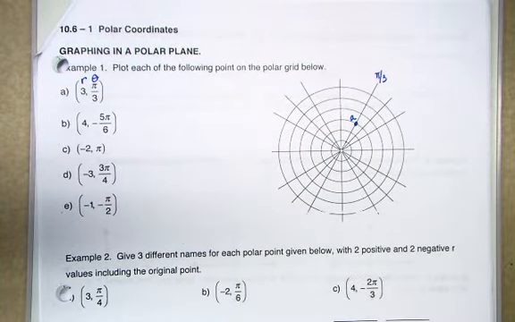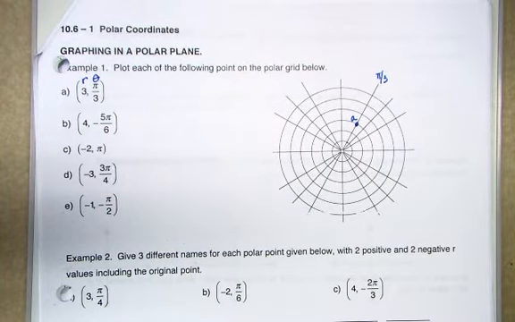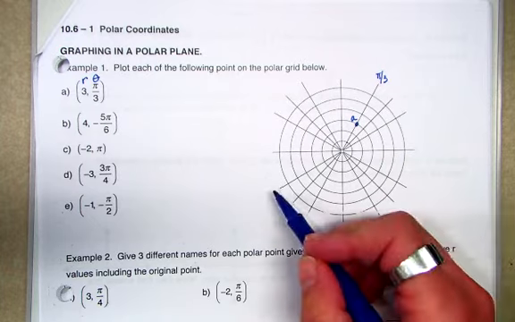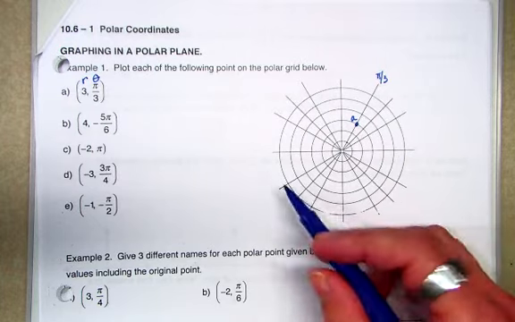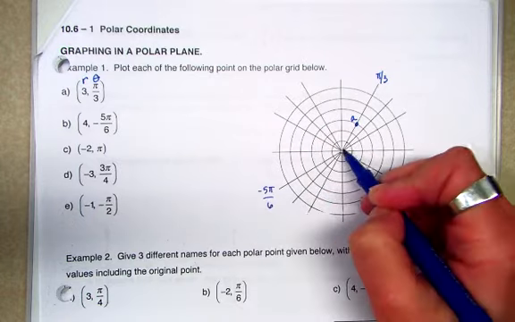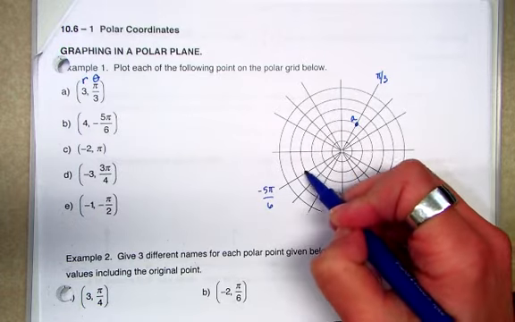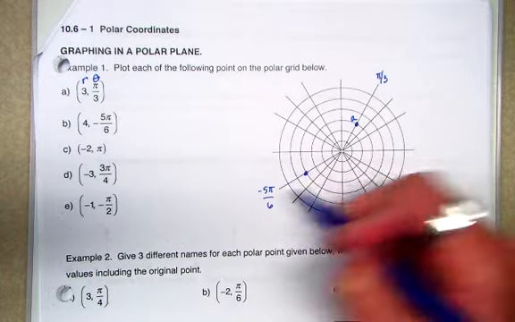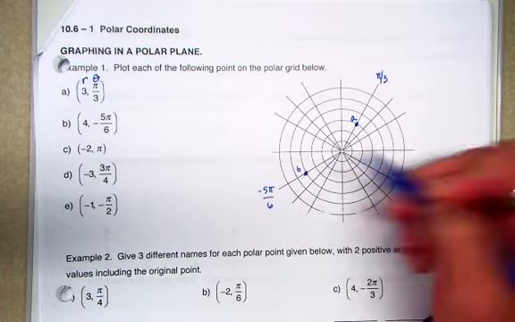The next point has a radius of 4, and it's at negative 5 pi over 6. So for negative 5 pi over 6, we have to go in the counterclockwise direction. Negative 5 pi over 6 is down here, and a radius length of 1, 2, 3, 4 out from the origin. That would be point B.